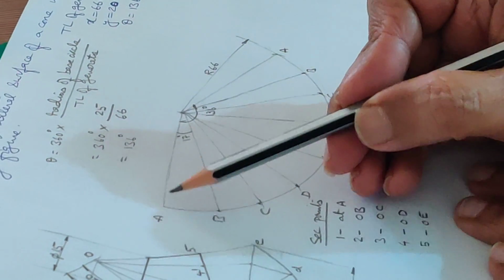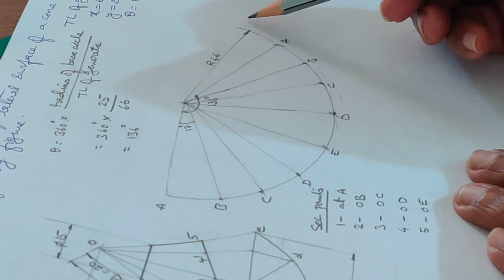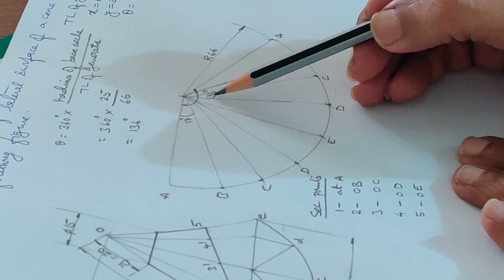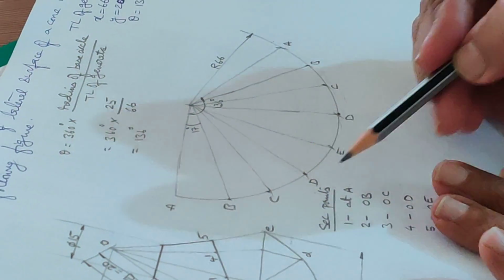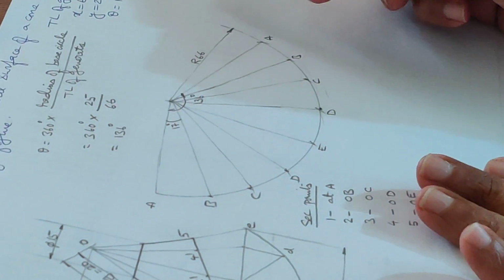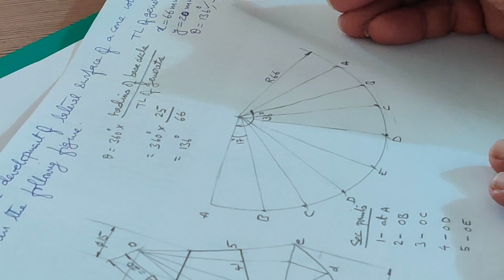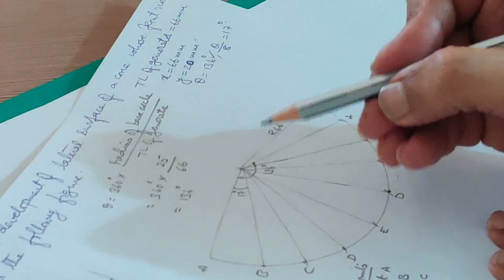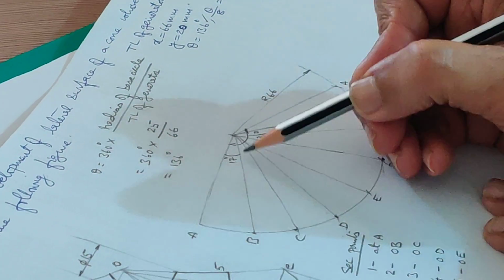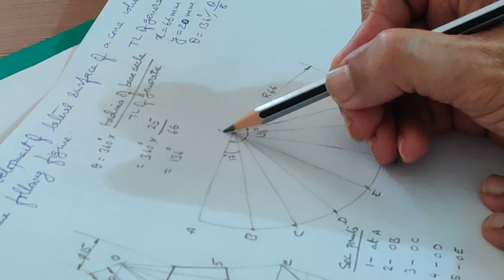First you take a radius of 66, draw an arc. Don't look for the angle 136. Let us not worry about it. Just draw an arc with some included angle. Then you find theta by 8 as 17 you got. So then that you take 17. Then mark OB. This is O.